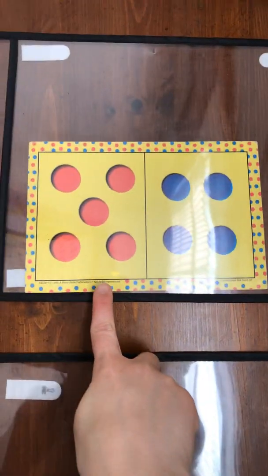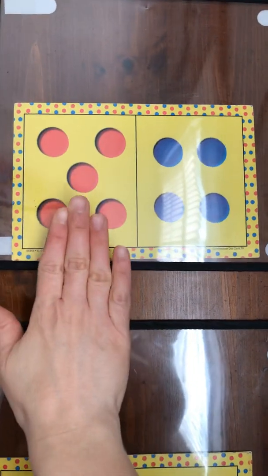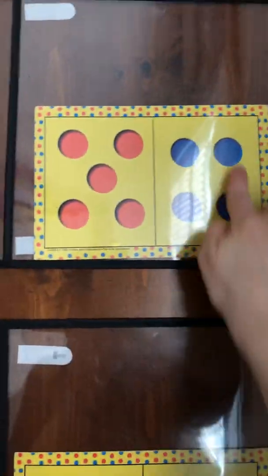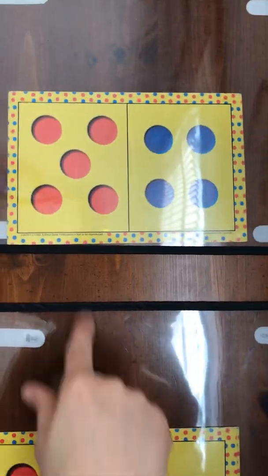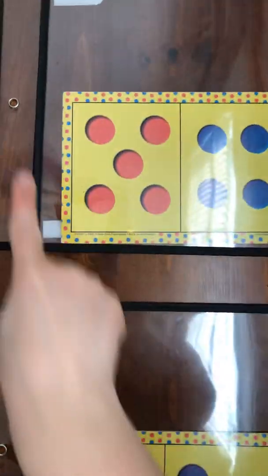Let's take a look at some dot cards today. Let me remind you how we read a dot card. When we're adding, we say the left side plus the right side equals all of them. Let's read that together. 5 plus 4 equals 9.